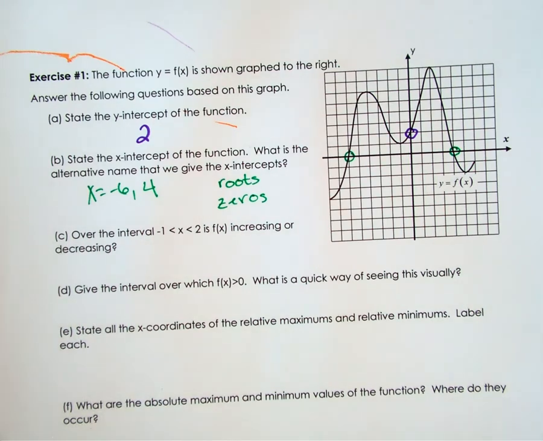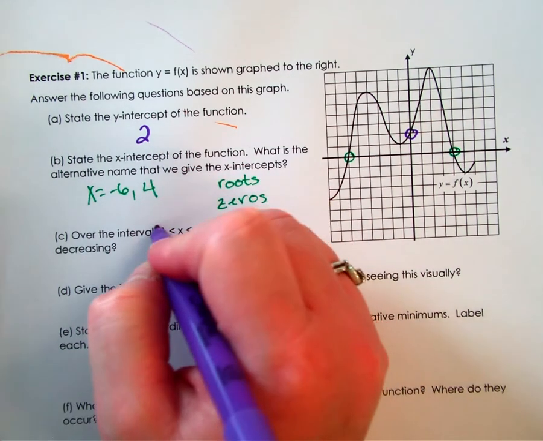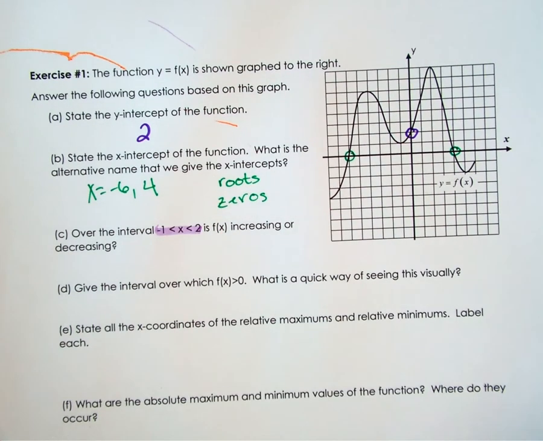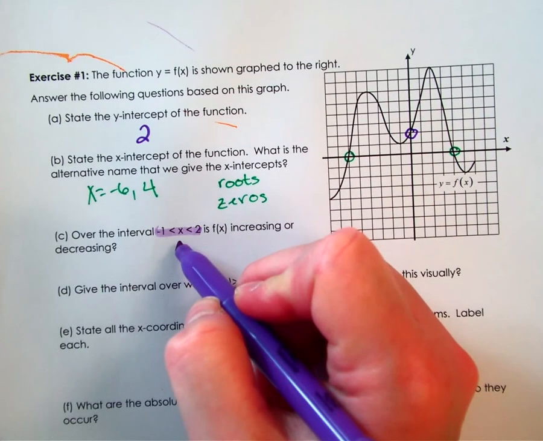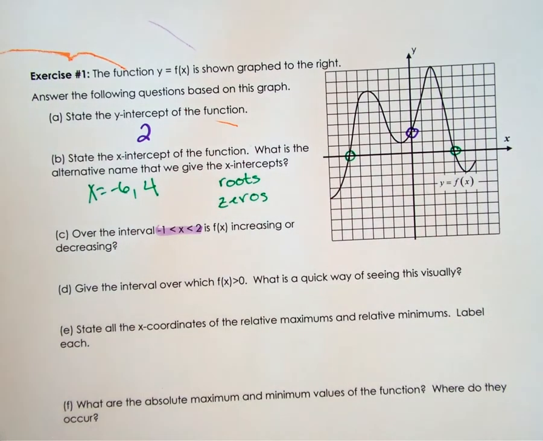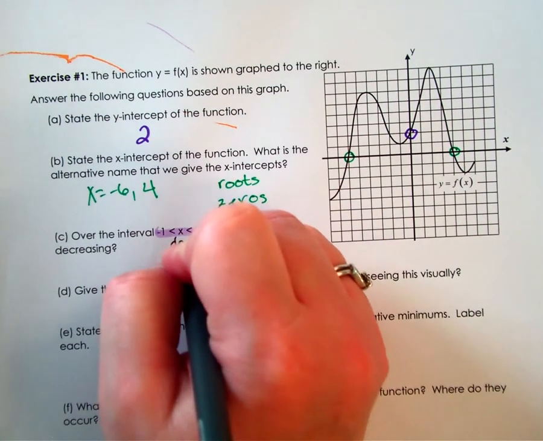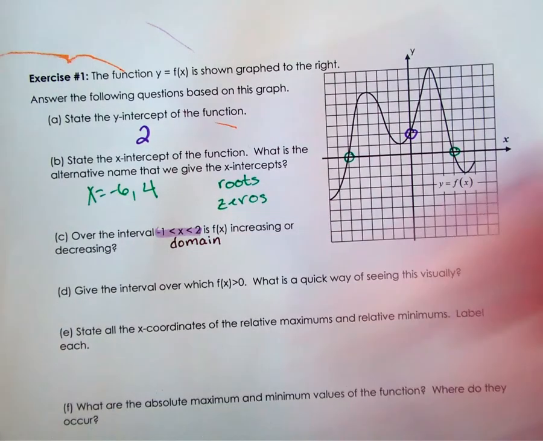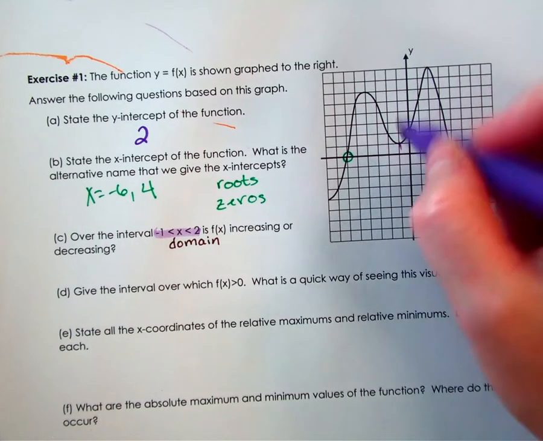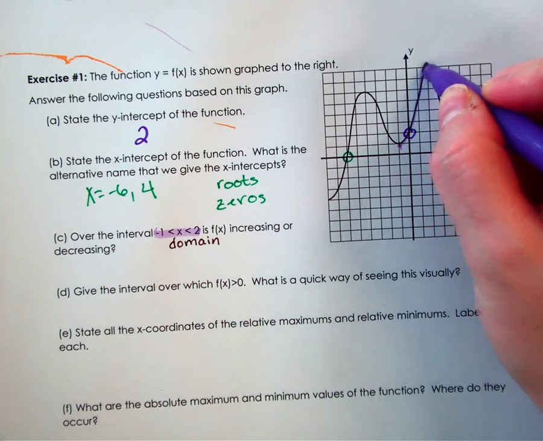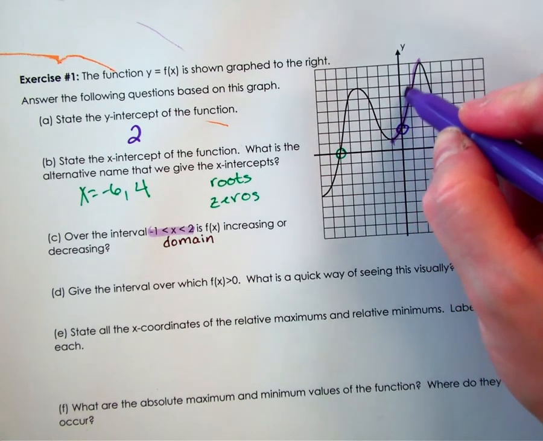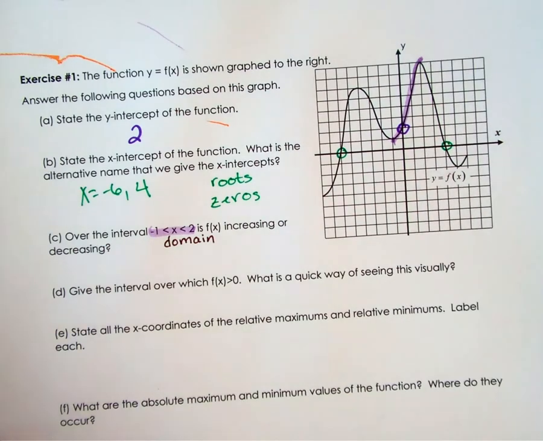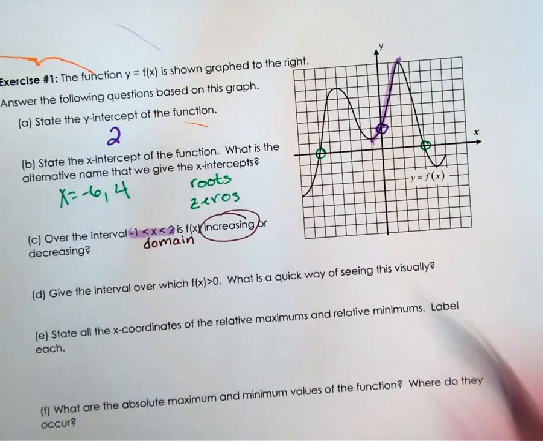Okay, over the interval of -1 to 2, is f of x increasing or decreasing? So there's an example of our interval. It's talking about the domain values because it's got an x there in the middle, so that's how we know that this is going to be domain. So I have to look from when my x values are -1, which is right here. I'm going to follow the graph until I get to +2. And as I follow that graph, my highlighter is going up. So this is going to be increasing. So from -1 to 2, that graph is increasing. Okay, next question.